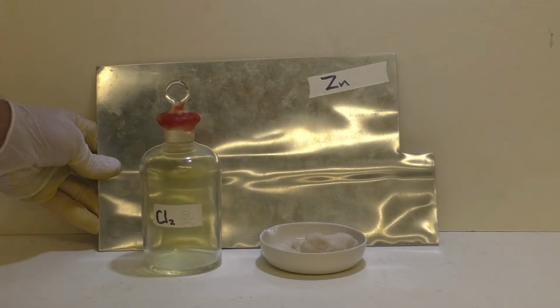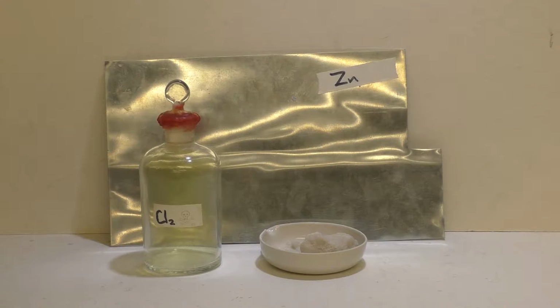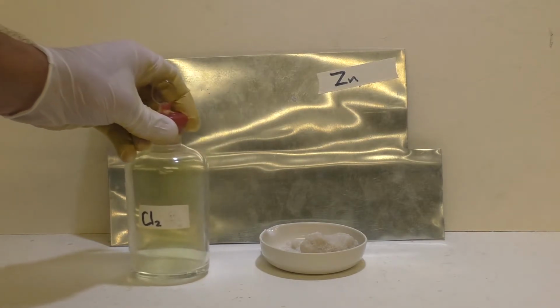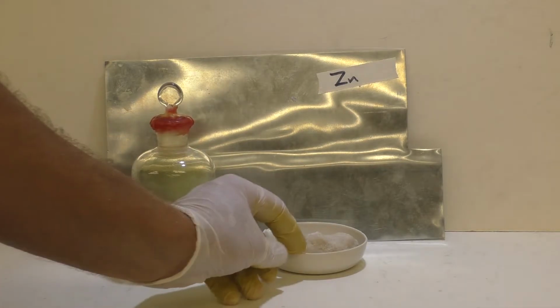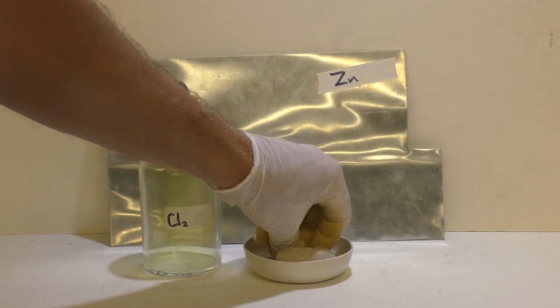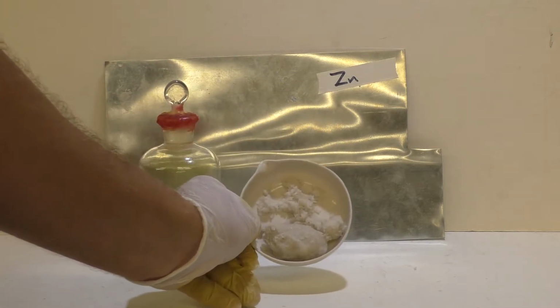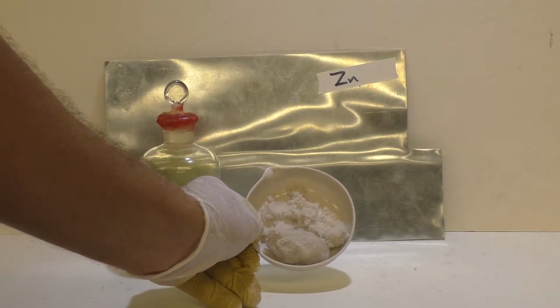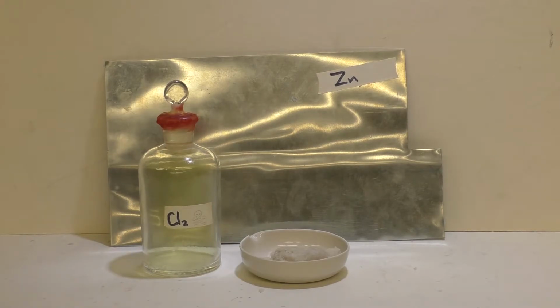Here's a different example. This is a sheet of zinc. You can tell it looks just like a nice shiny metal. Here we've got chlorine. If I combine zinc and chlorine to make zinc chloride, I get salt. That's this stuff, just a big lump of crumbly salt. It's a slight pinkish color, mostly white, but it's a salt just like sodium chloride or iron chloride or iron oxide.